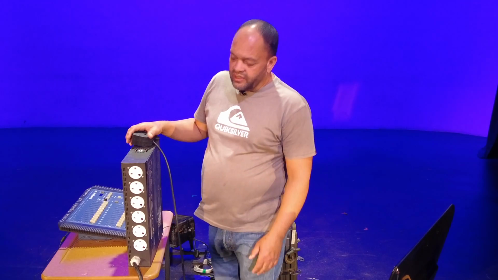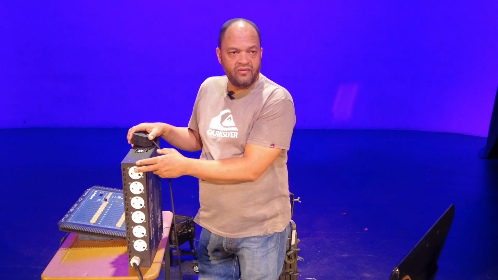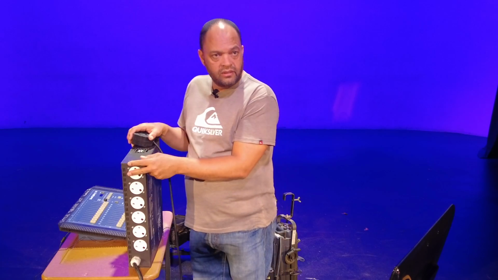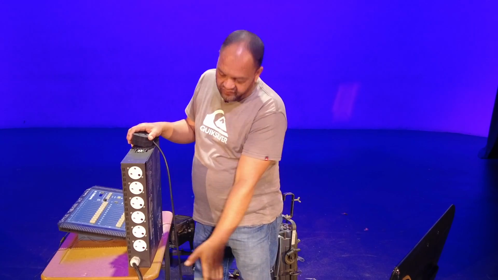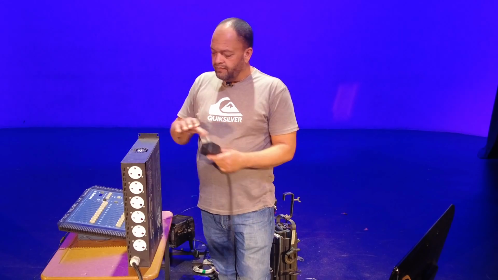So you can go one channel to two lights, maybe two 500 watts, connecting the two together to get one out of it. Otherwise, it gives you 6 channels, 6 different lights you can control.